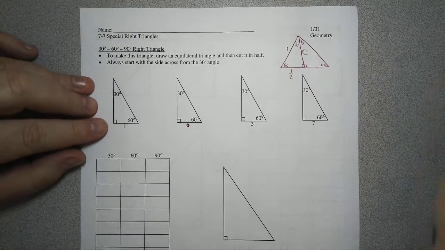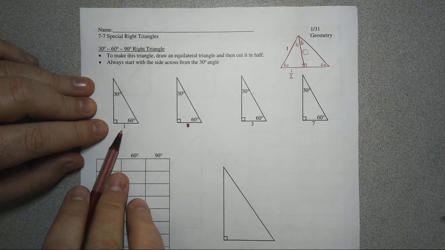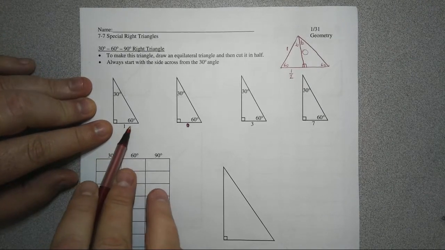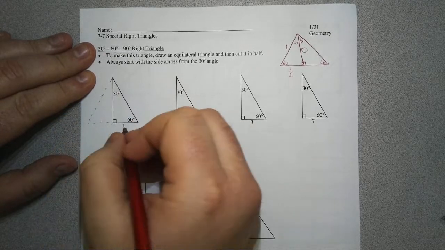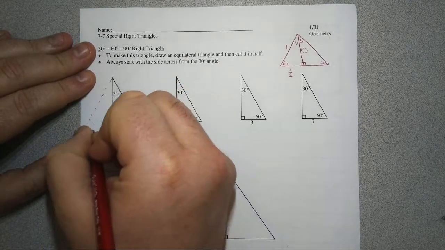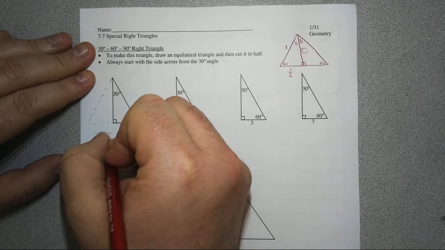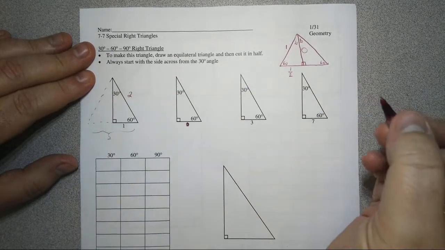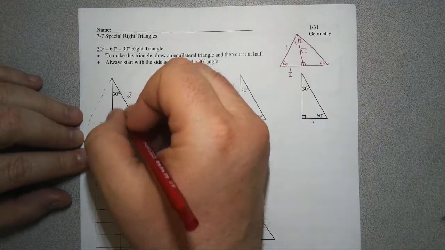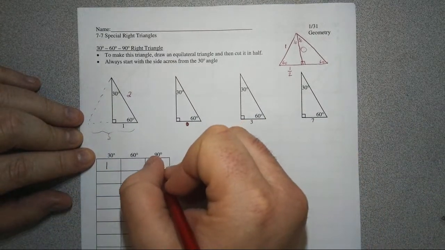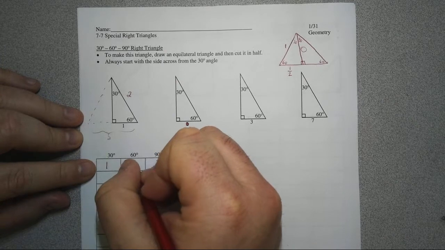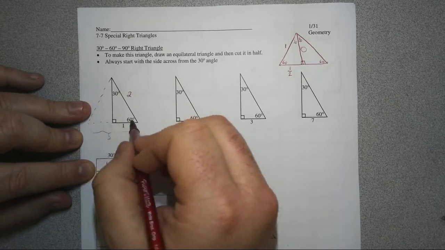So let's do it. Let's start with what happens if we know the 30-degree angle's side. If this side across from the 30-degree angle is 1, now remember, this comes from an equilateral triangle that we cut in half. So if this is 1, that means this whole thing here was originally 2, and that is what the hypotenuse is. So the side across from the 30-degree angle is 1, the hypotenuse across from the 90-degree angle is 2, and we want to figure out what this side is across from the 60.